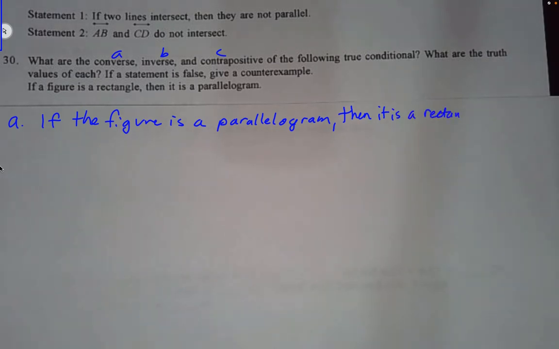Is that true or false? True. Oh, no. It's a parallelogram. A parallelogram is a four-sided figure where two sets of opposite sides are parallel. It could be a square. But it could also be a rhombus, right? So that's false.